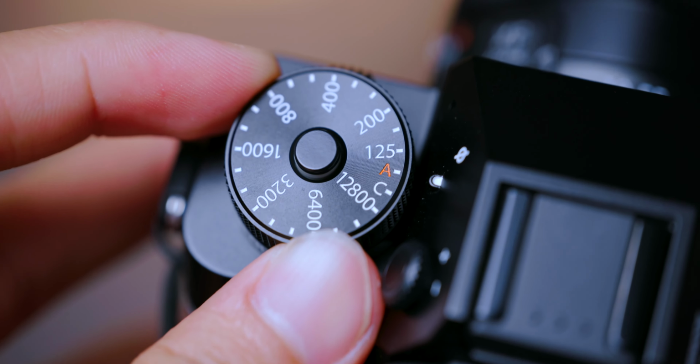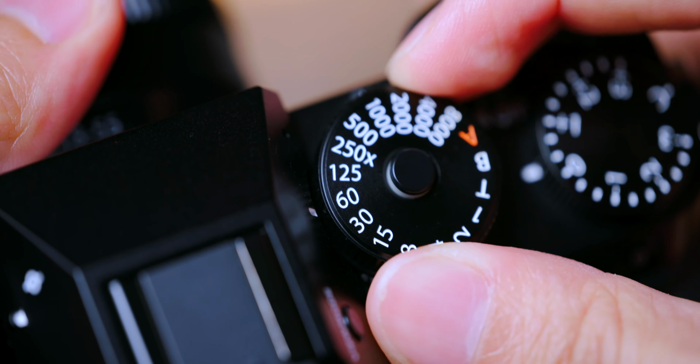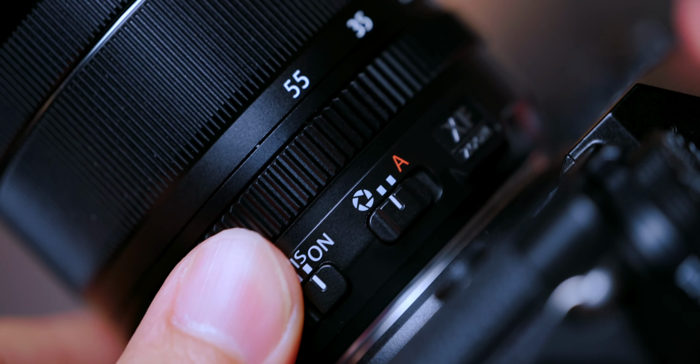So for example, if you want to shoot everything automatic on your Fujifilm, all you have to do is set aperture, shutter speed, and the ISO to auto, which is the A that you see on the dial, and you'll be in full automatic mode.